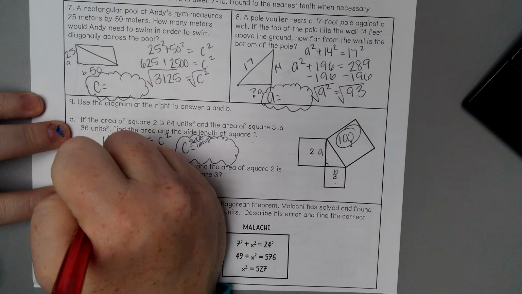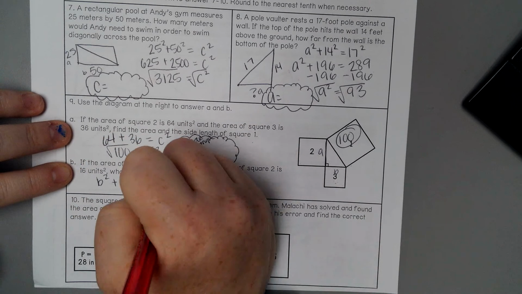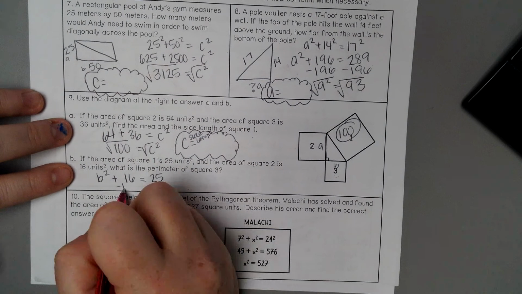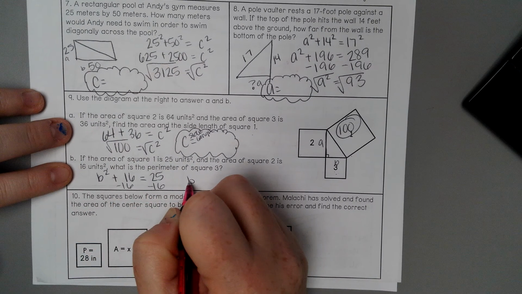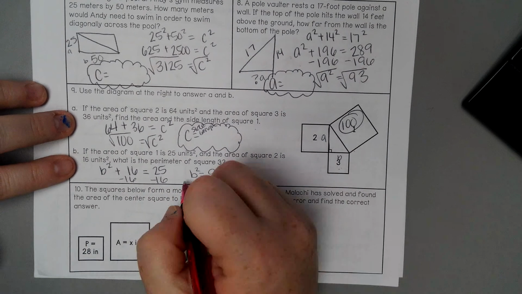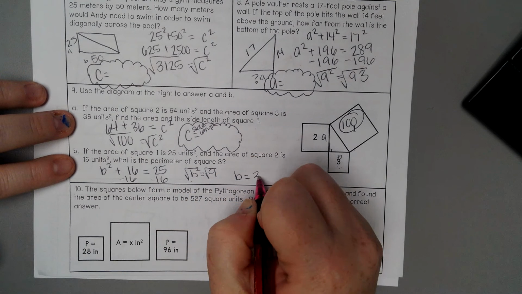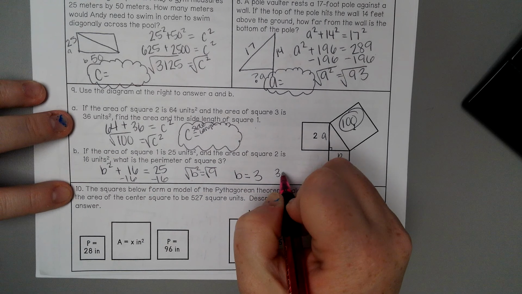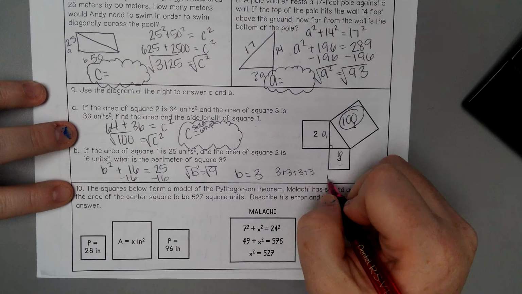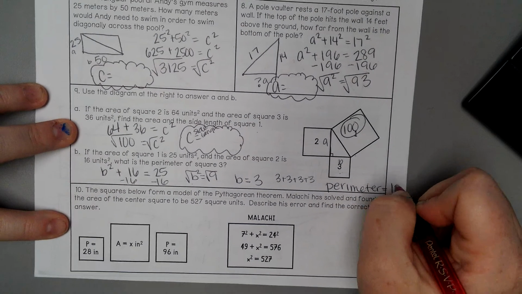So we have B squared plus 16 equals 25. Subtract these to get B by itself. B squared equals 9. Rooting them, that means B, the side length is 3. So we have 3 plus 3 plus 3 plus 3. So perimeter equals 12.